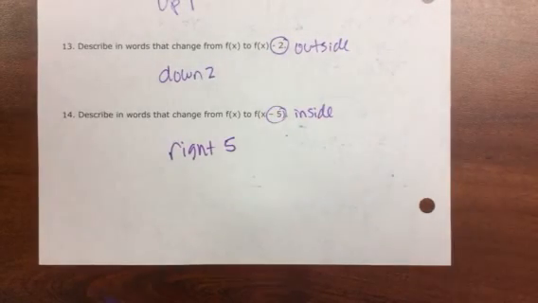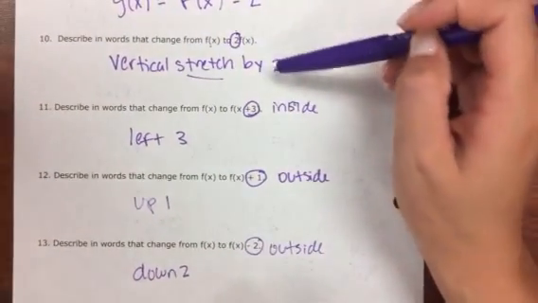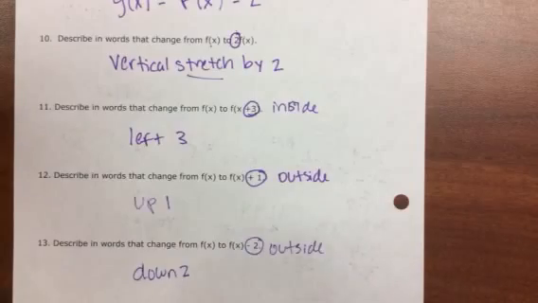So if you get some time before your quiz, I would look over that green sheet that has all the transformations and just make sure that you know those, because you can't use your green sheet on the quiz, okay? So inside versus outside, outside being multiplied, all right? So keep all those straight.